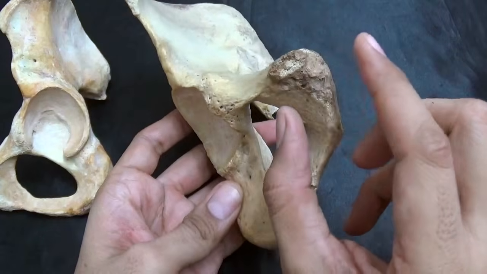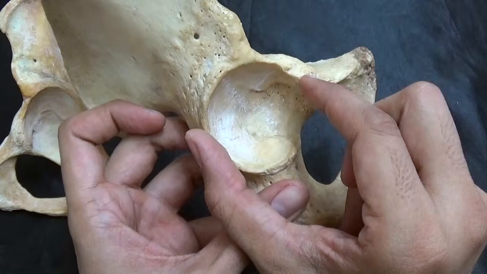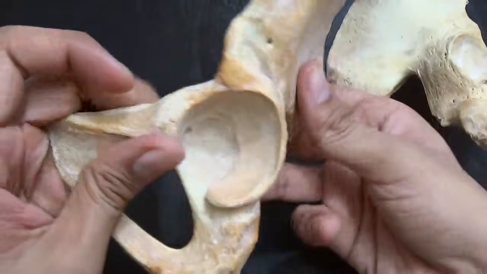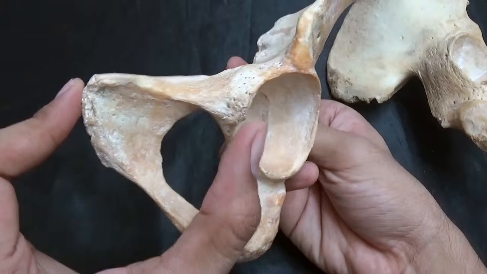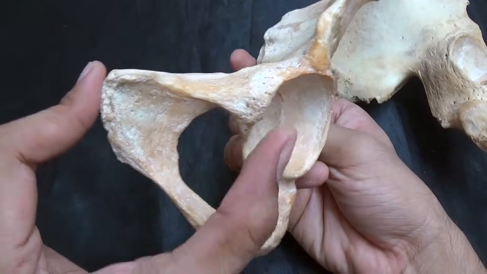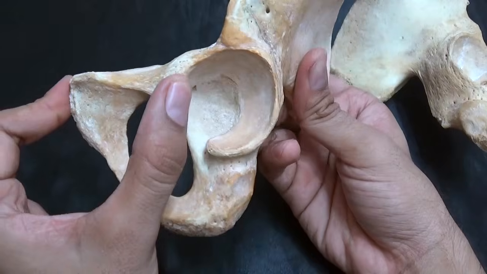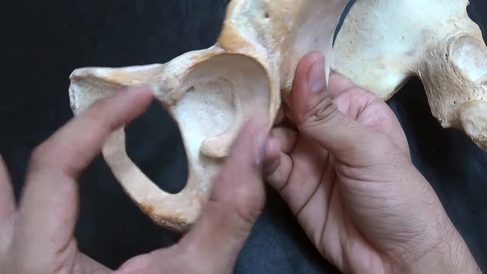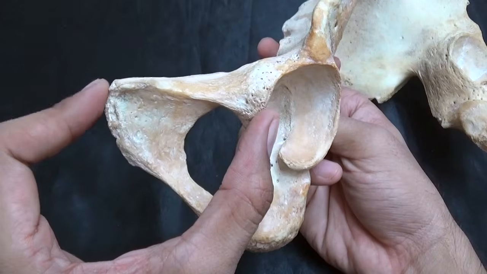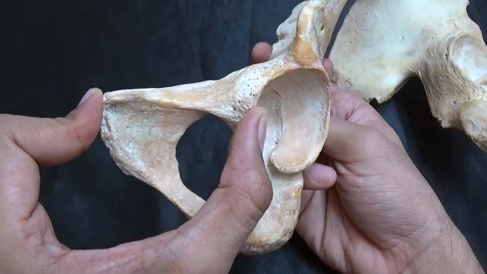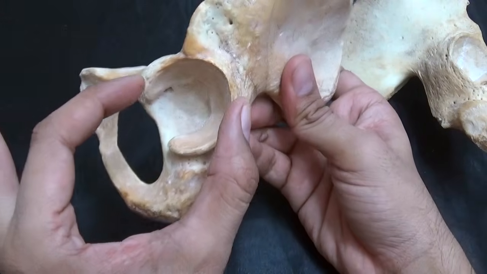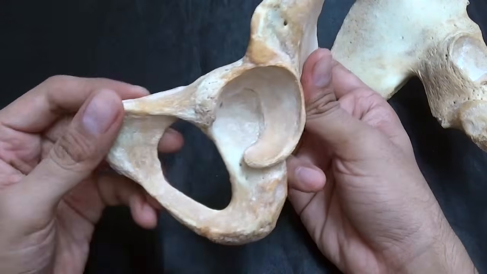In case of male both the distances are almost the same, whereas in case of female, see the distance from the symphyseal surface of the pubis to the anterior margin of the acetabulum and see the maximum transverse diameter of the acetabulum. Obviously this distance is more as compared to this distance. So that is a gross difference.